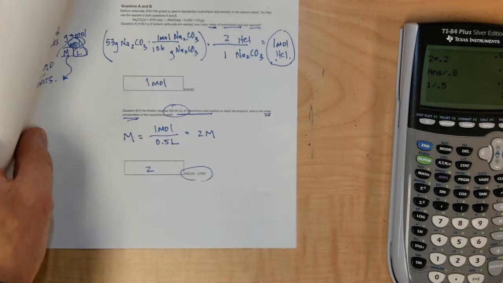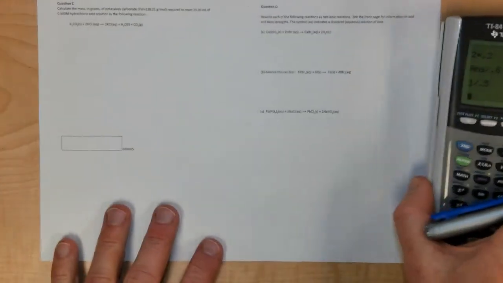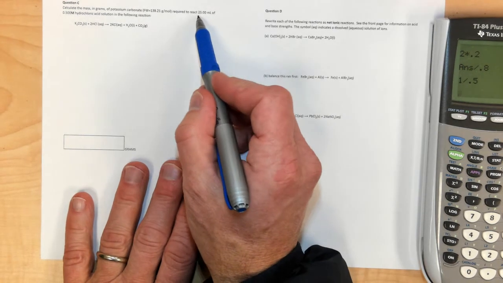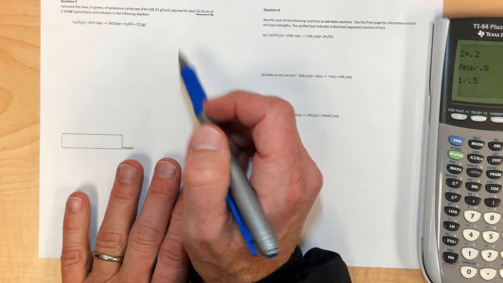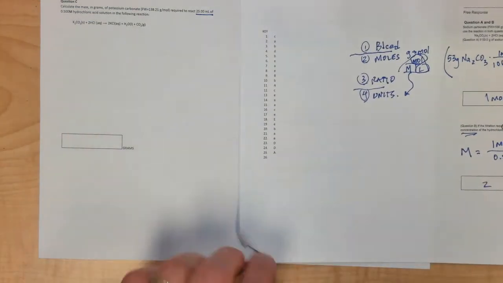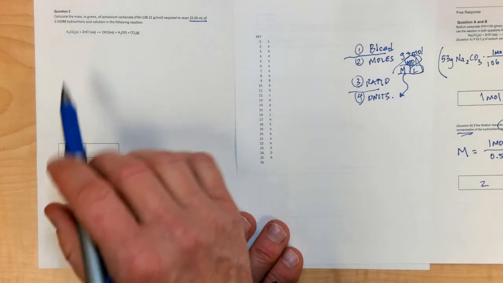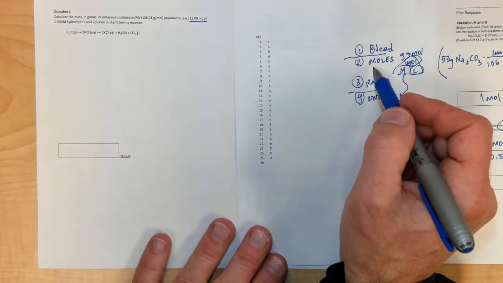Question C. Calculate the mass in grams of potassium carbonate required to react with 25 milliliters of hydrochloric acid solution in the following reaction. Step number 1, balanced chemical reaction, done for us. Step number 2, convert to moles.